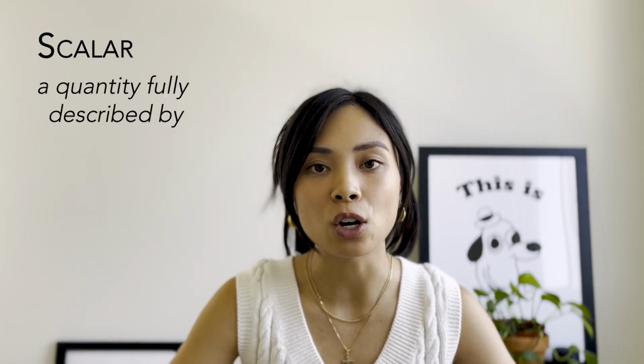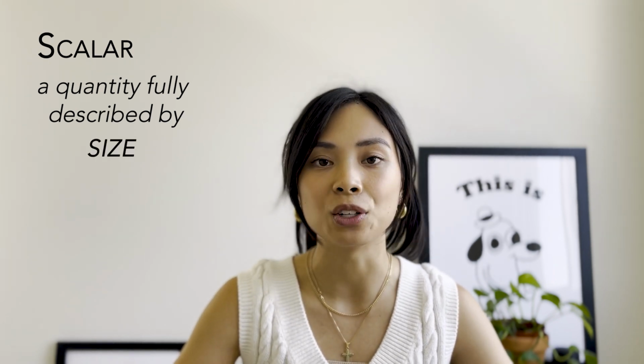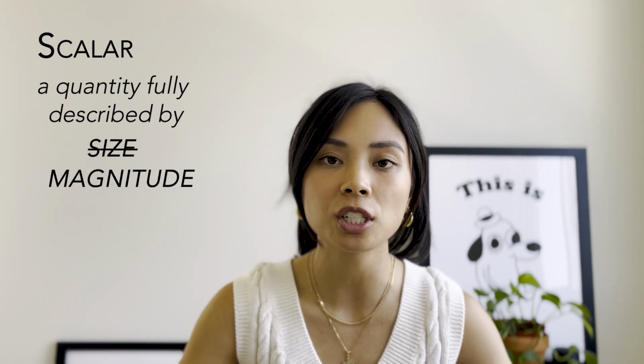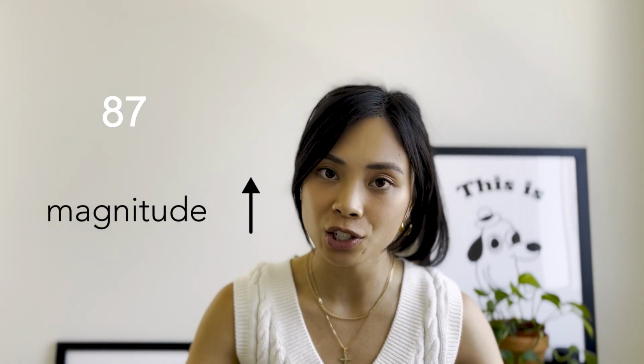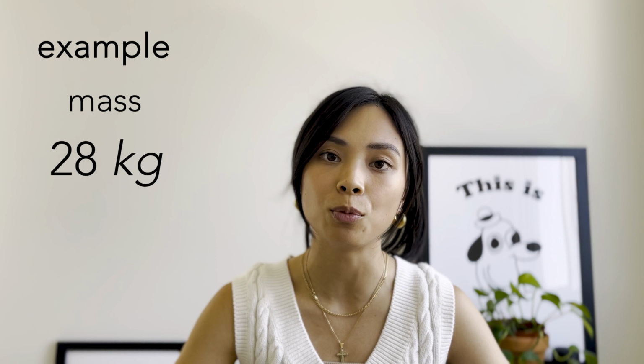Let's start with the simpler of the two terms, which is scalar. Now, a scalar is a quantity that is fully described simply by the size of the quantity, and you'll hear size used interchangeably with the magnitude of the quantity. It really just means how big a value is. The common way to represent how big something is would be with a number. So scalars are often represented with a number, and the larger the number, obviously the larger the magnitude or the larger the size of that value. An example of a scalar quantity would be mass, because mass can be fully described with just a number.